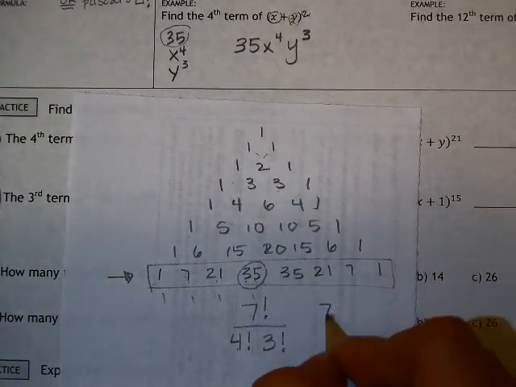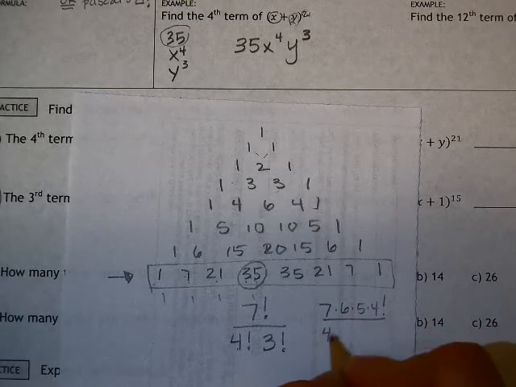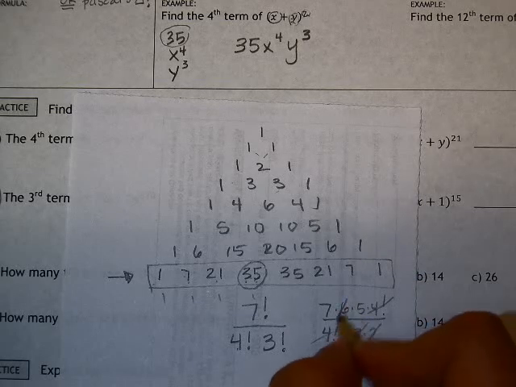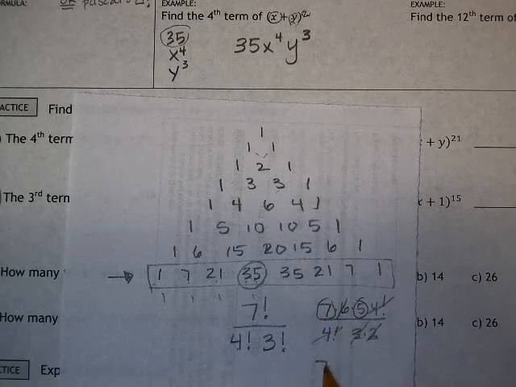So if I did this 7 times 6 times 5 times 4 factorial, I stop at 4 factorial because all of those are going to go away, and then 3 times 2. 6 goes away with 6. You end up with 7 times 5, which is indeed 35.